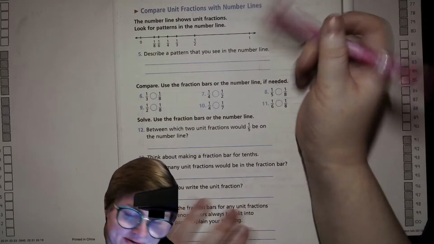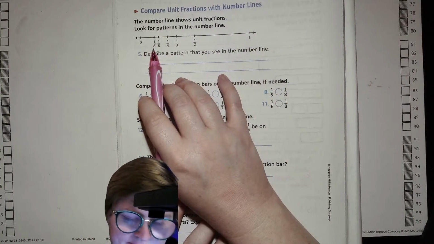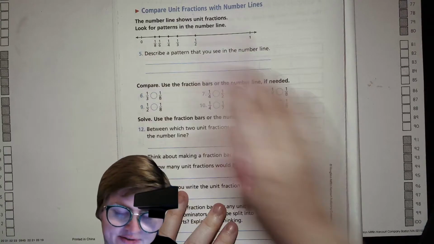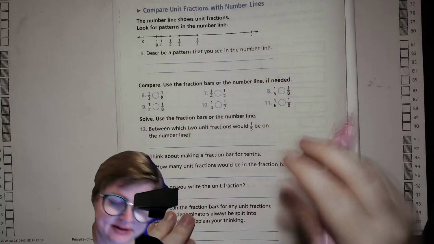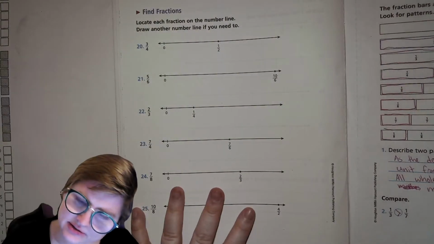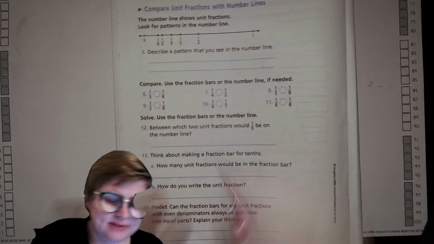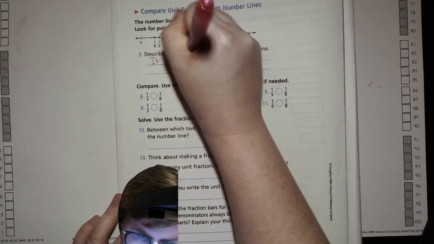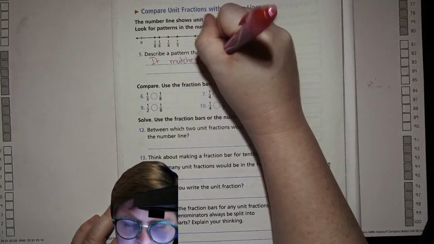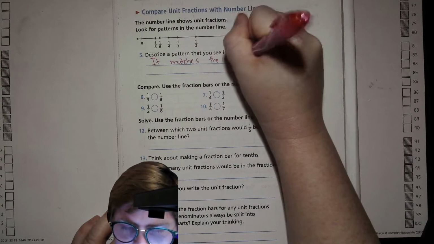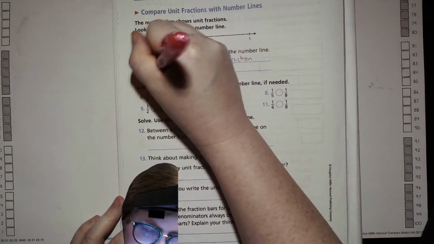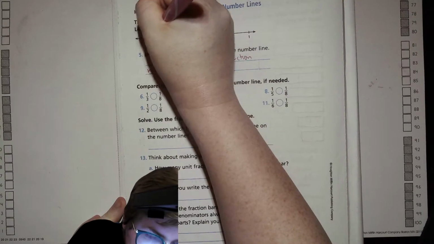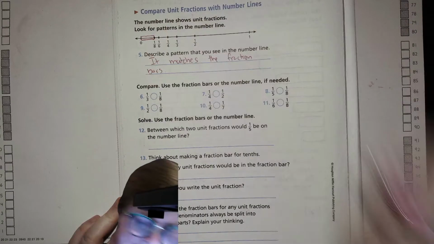So describe a pattern you see on the number line. Take a look. There's our 0, there's our 1. It matches the fraction bars, right? Larger denominator is a smaller piece. Okay.